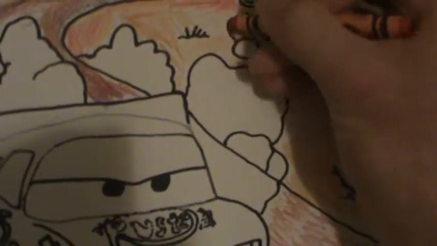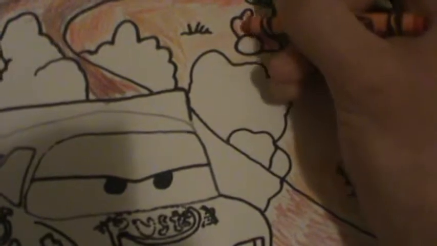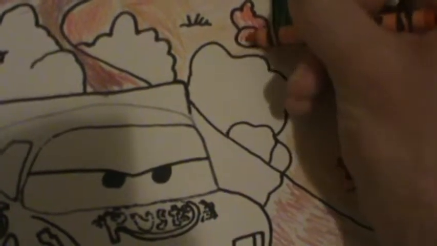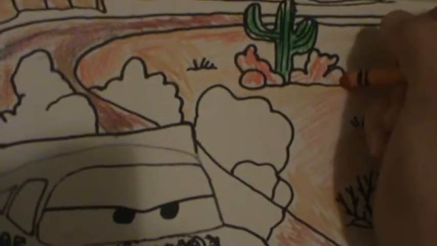It's like if you wanted to trace the cactus, and then of course you add just a little bit of detail right here for these rocks, something like that. The detail right here for the desert scene.